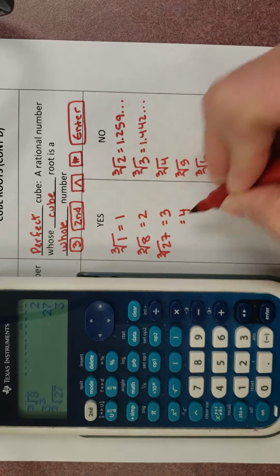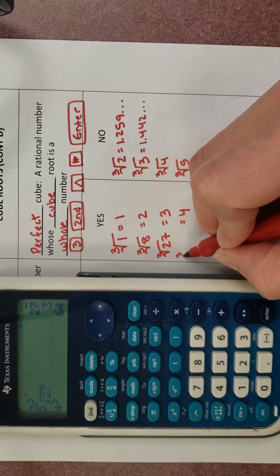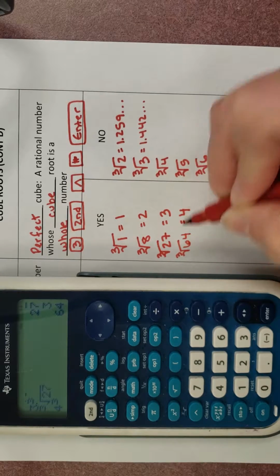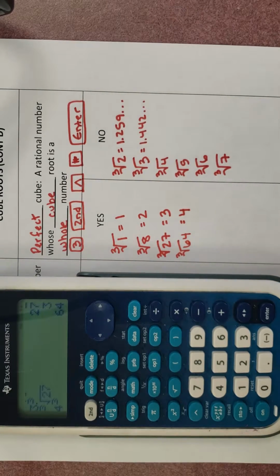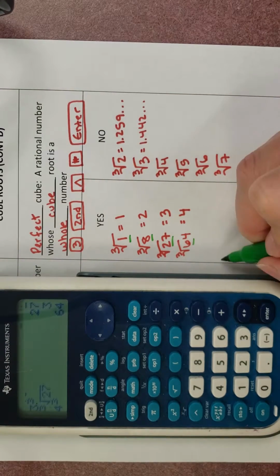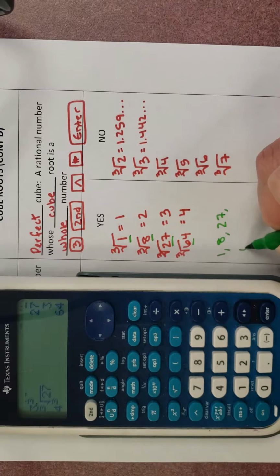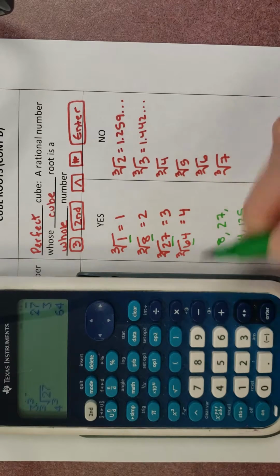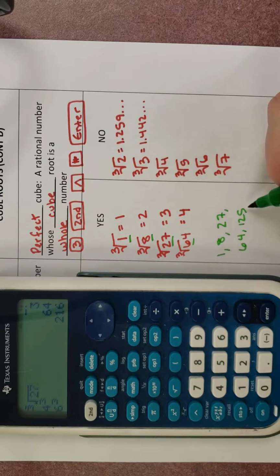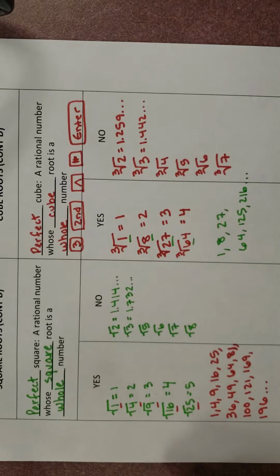Let's try our 4. 4 cubed is 64. So that means 64 is a perfect cube. Typically in our class, we don't use as many of these perfect cubes. We keep it at 1, 8, 27, 64, 125, that's 5 cubes. Sometimes we use 6 cubed, which is 216, and so forth. Okay. All right, so there is an overview of perfect cubes and perfect squares.